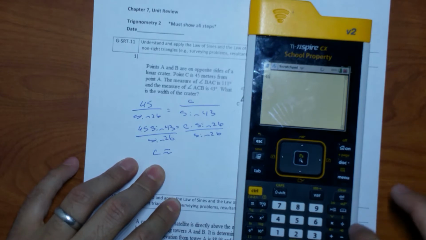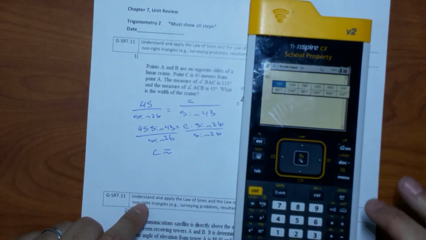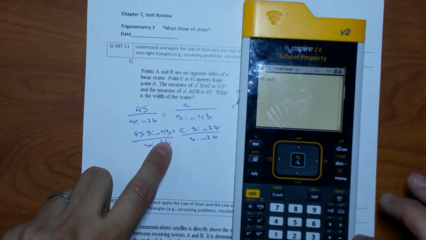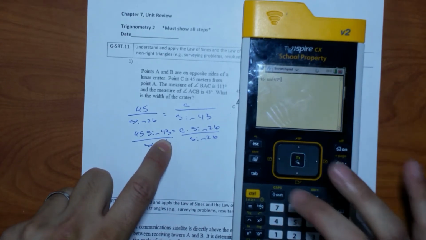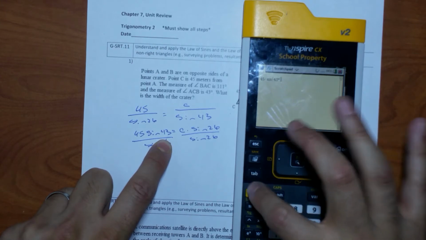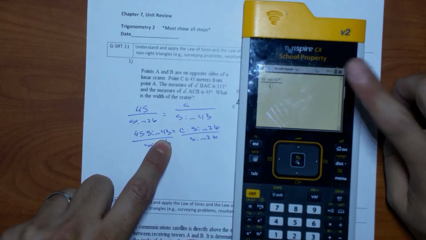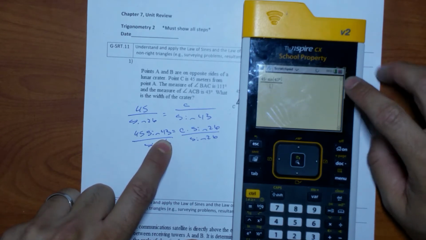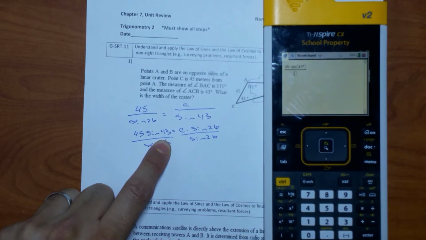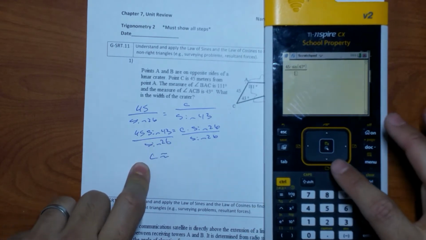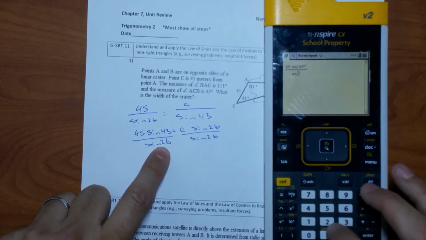So 45 times sine 43. Don't forget to put the degree symbol in here. Does it make a difference? Yes, it does, because it forces degree mode. So even if you don't realize that your calculator's not in degree mode, it'll force it. And over sine 26.